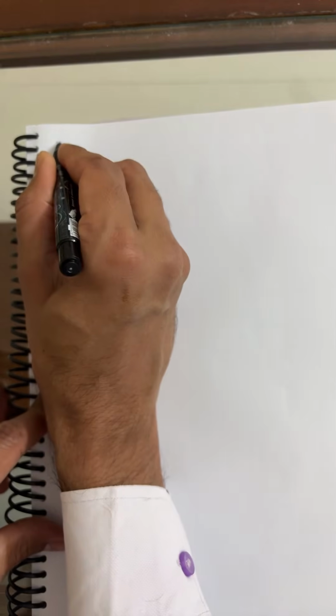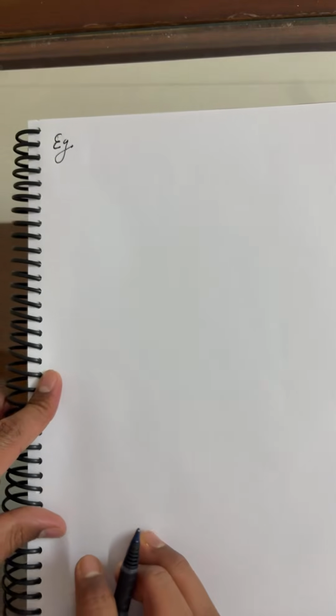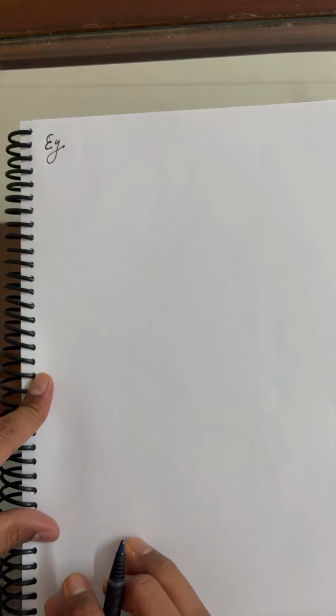Now, in this class I'm trying to do more numericals based on buoyancy force.